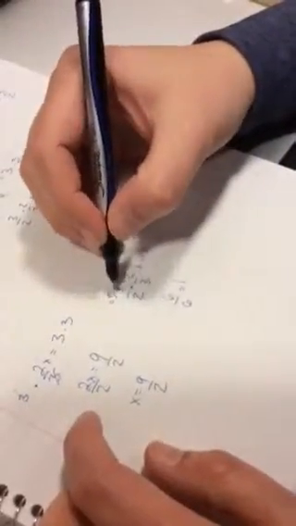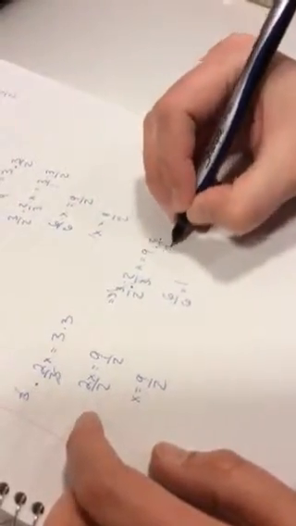Okay. So whenever you have a fraction next to a variable, you just want to multiply that fraction by its reciprocal and then make sure you do it on both sides. Okay. So let's go ahead and give that a try.